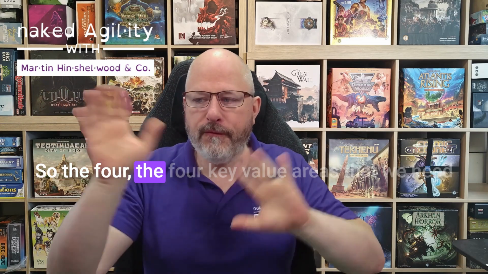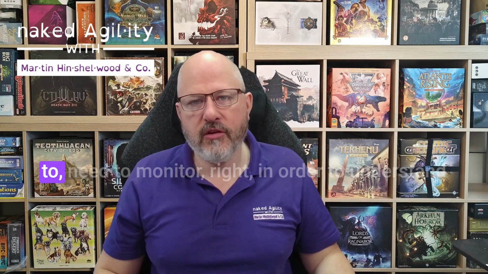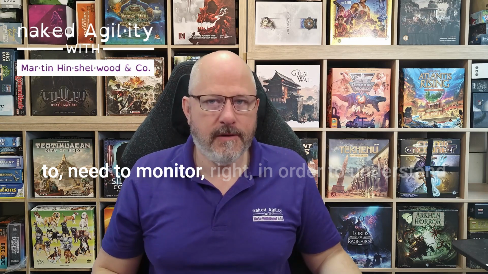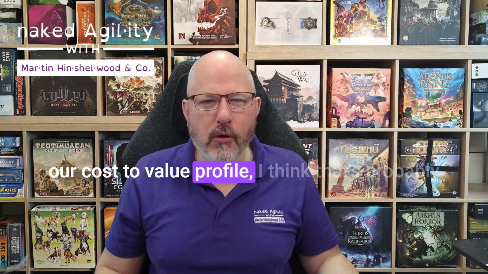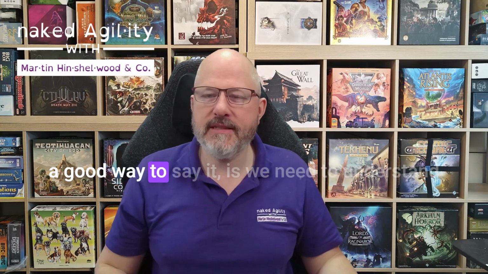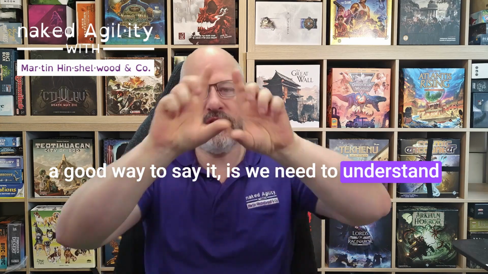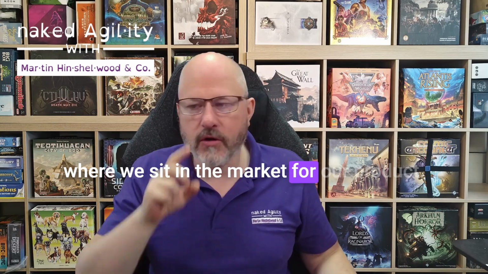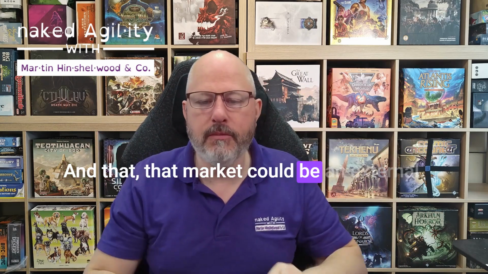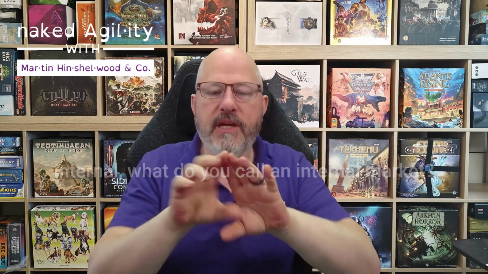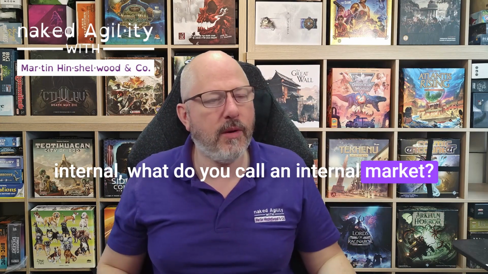So the four key value areas that we need to monitor in order to understand our cost to value profile, I think that's probably a good way to say it, is we need to understand where we sit in the market for our product. And that market could be an external B2C, B2B market, or it could be an internal, what do you call an internal market?